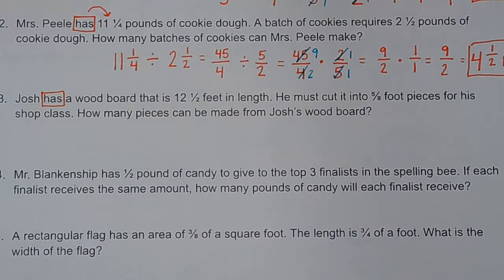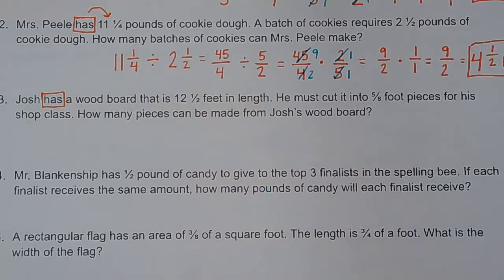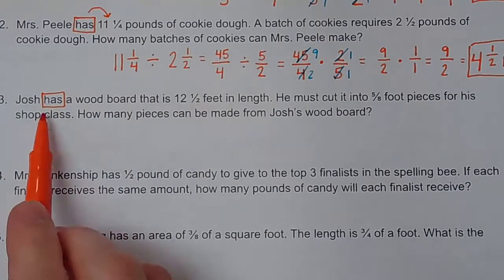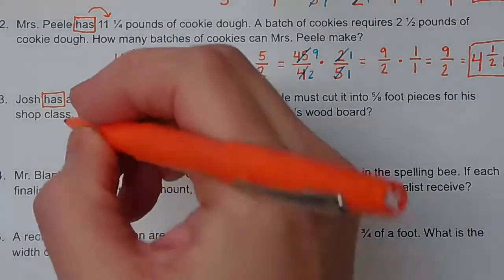The questions where you're going to need the word "length" are going to be when it's an area question. This is not an area question. It's not talking about length and width. It's just talking about how long this board is, okay? So they could have worded it differently. They could have said it was 12.5 feet long, okay? So please don't let that "length" confuse you right there. So since "has" is a first fraction word, that tells me that 12 1/2 has to go first.